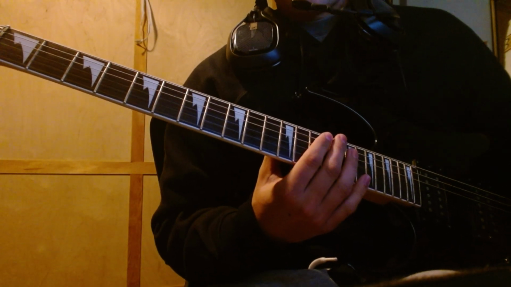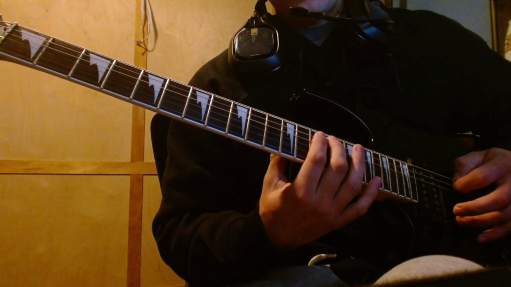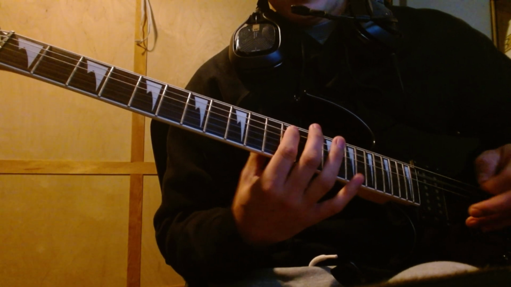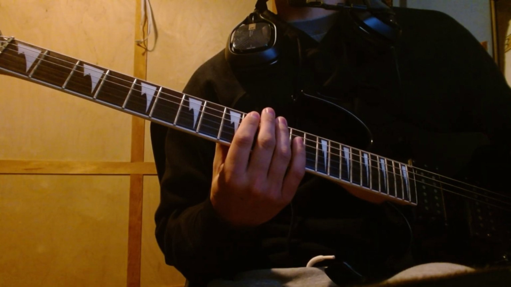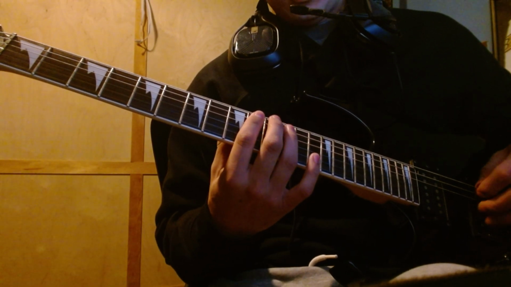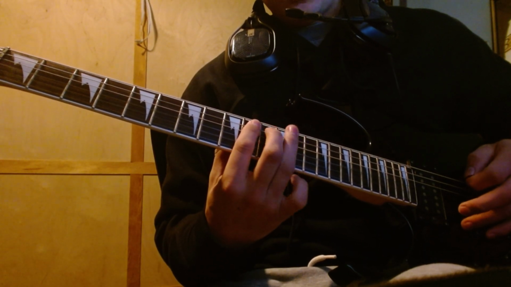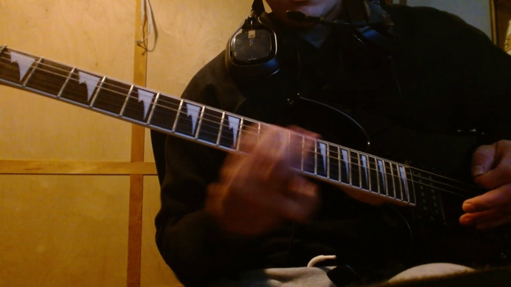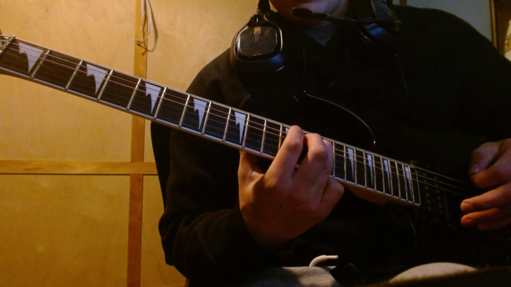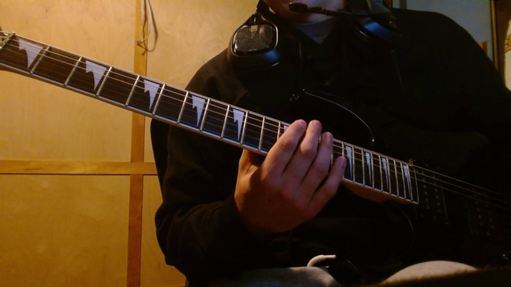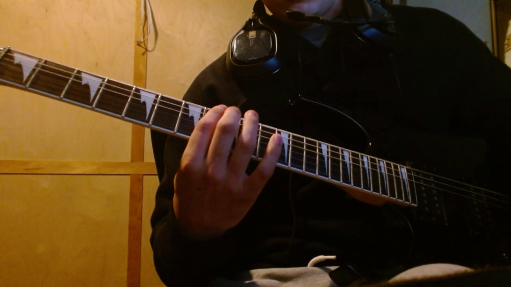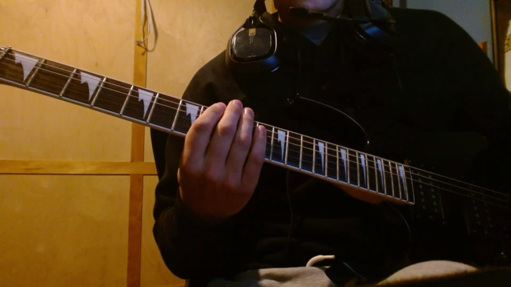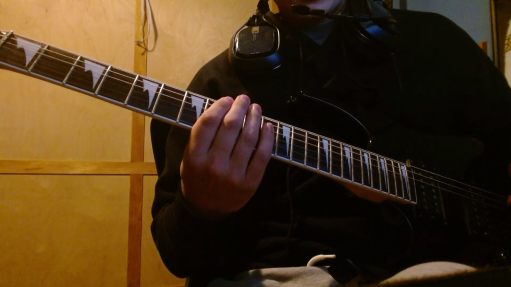Then you're going to go to the A string, and you're going to go 15, 14, pull off. Slide down to the 12. Pick, and then slide to the 10. And then you're going to go to the 12 and slide up to 14. And then you're going to grab 8 on the E. So far it should be.